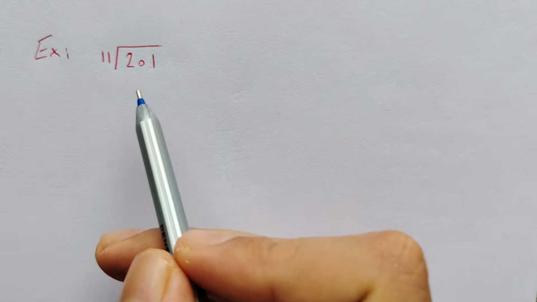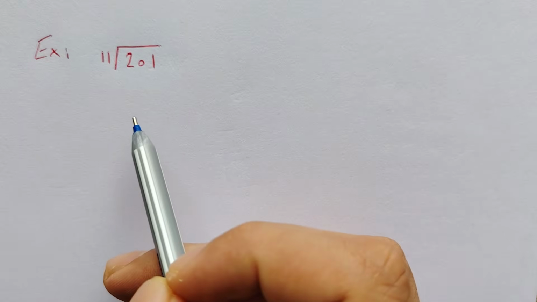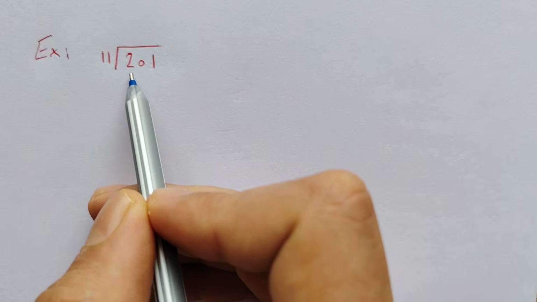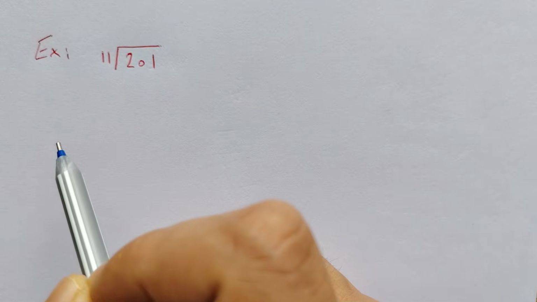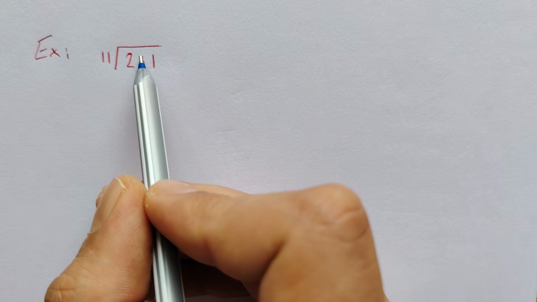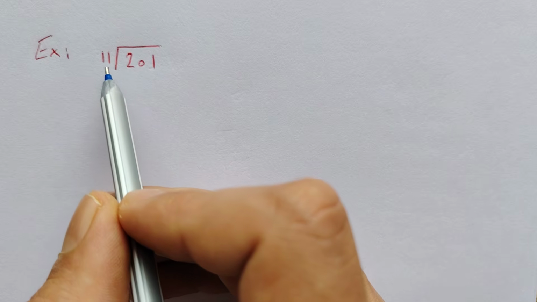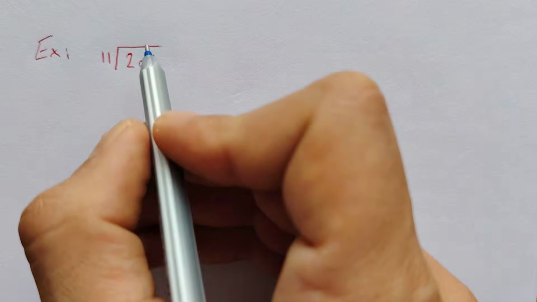Okay, again, we have 201 divided by 11. Same thing. That one is already written in a long division form, so we start dividing directly. Now we have 2 digits, so we take 2 digits. It will be 20 divided by 11. Same thing. Cover the last digit, so it will be only 2. Cover the last digit, it will be only 1. 2 divided by 1 is 2.